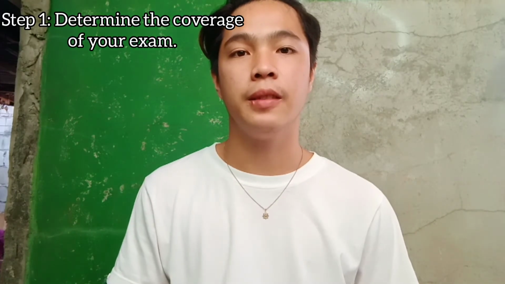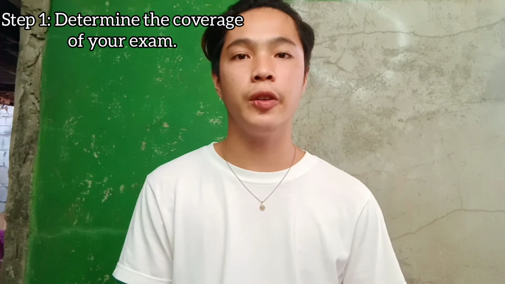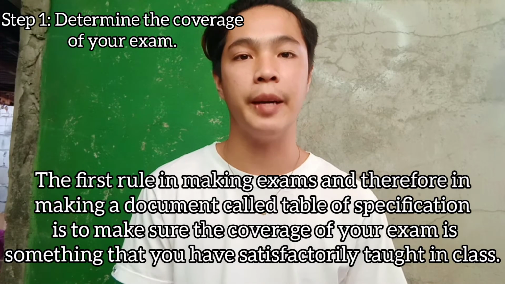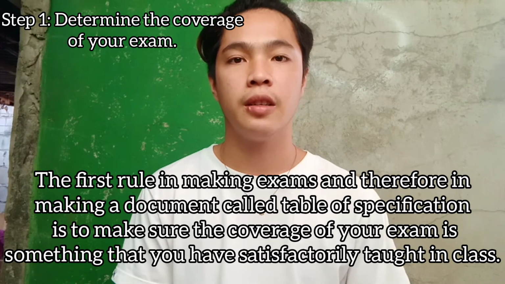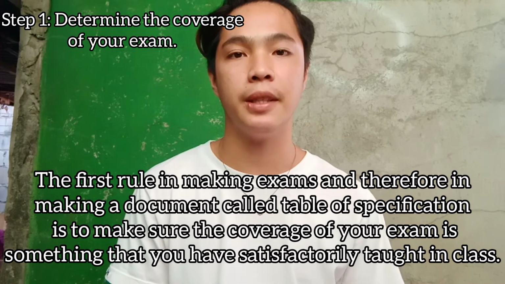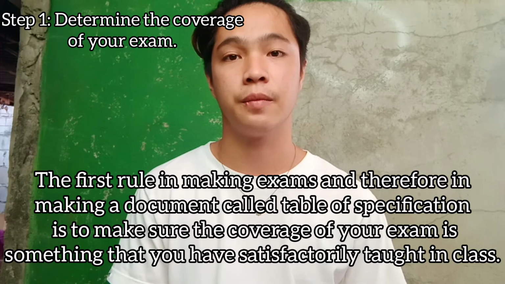Step 1. Determine the coverage of your exam. The first rule in making exams, and therefore in making a document called Table of Specification, is to make sure the coverage of your exam is something that you have satisfactorily taught in class.